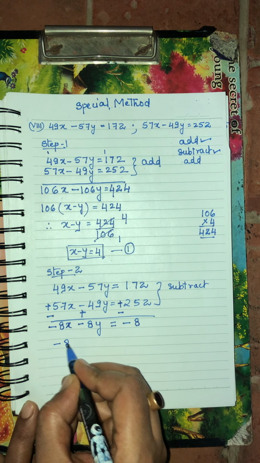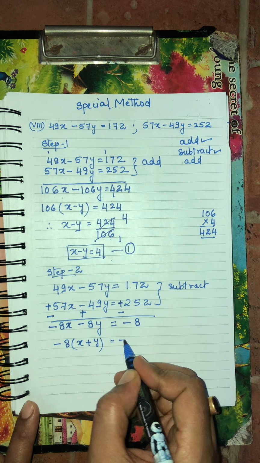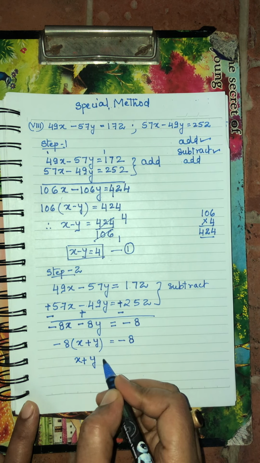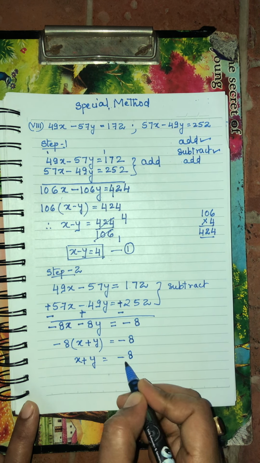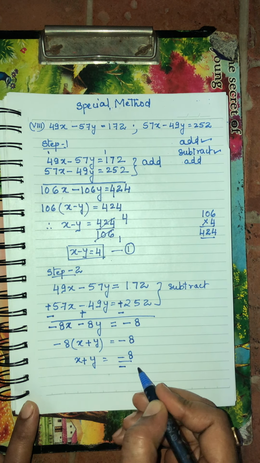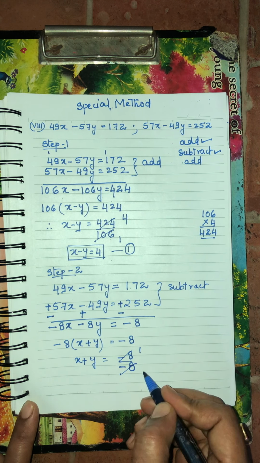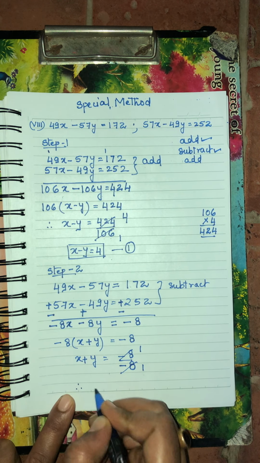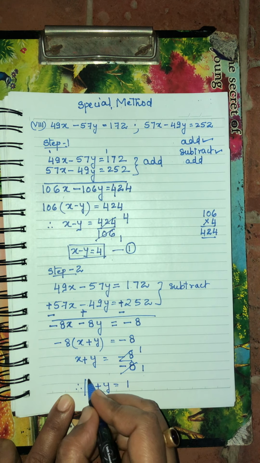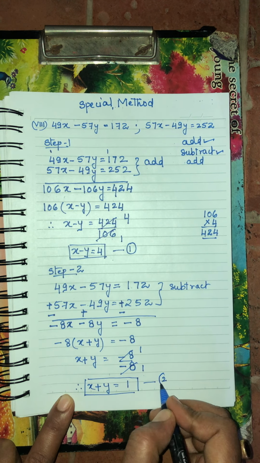So take minus 8 common, you are left with x plus y is equal to minus 8. Hence x plus y is equal to minus 8 upon minus 8, which is 1. Children, this is the second equation that you got.